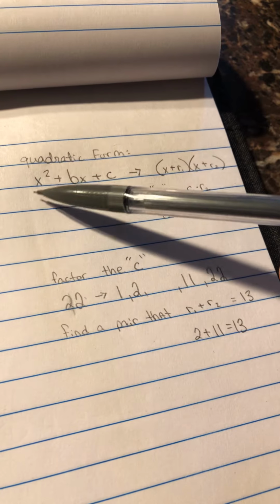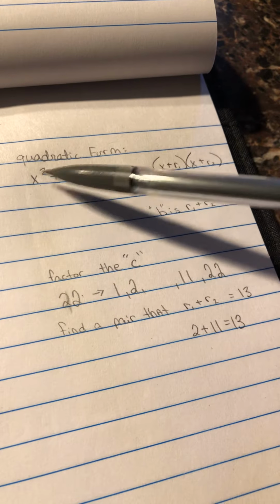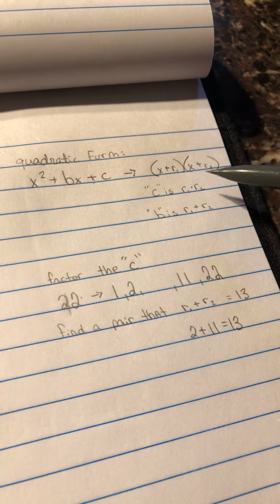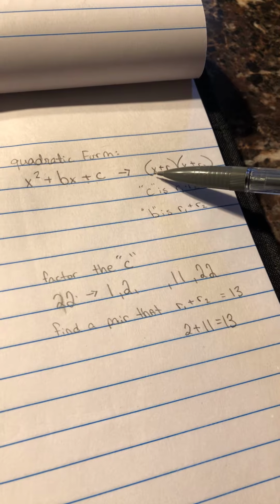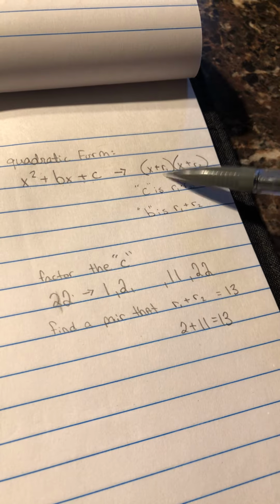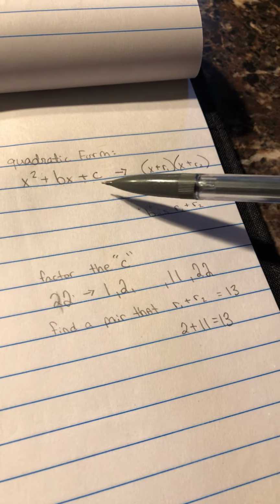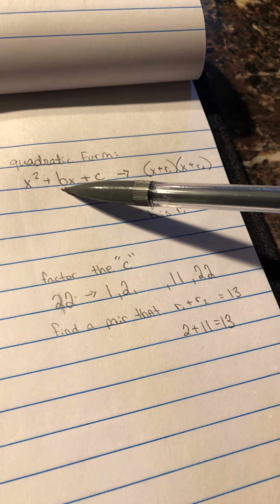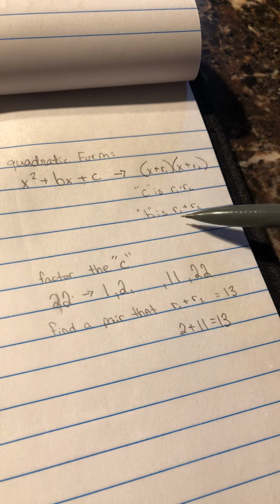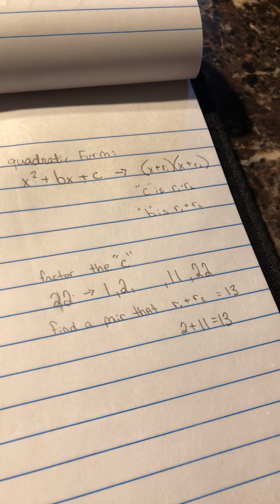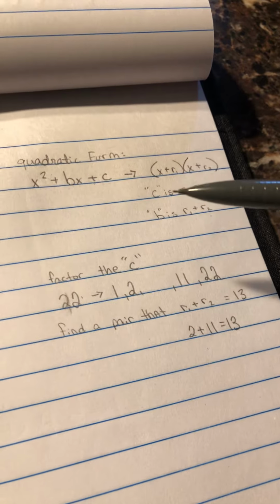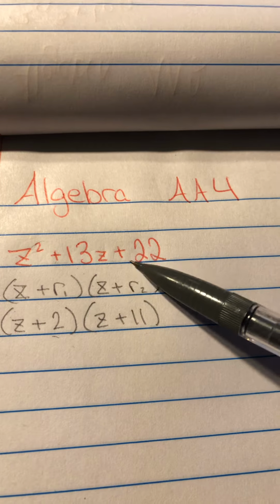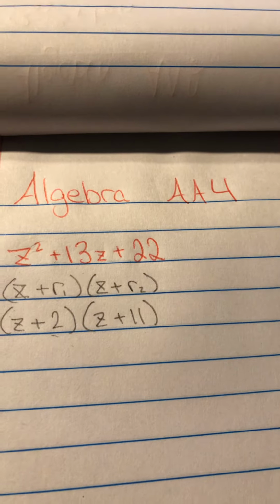But the quadratic form is a variable squared, x squared, plus b times x, plus c. And what we're going to be doing is factoring that down into something called (x plus r1)(x plus r2). C, which is here, is r1 times r2, and then b, which is here, is r1 plus r2. And what we're going to be doing is factoring, so going back to our question, you have z squared plus 13z plus 22. Make sure you have this written down.